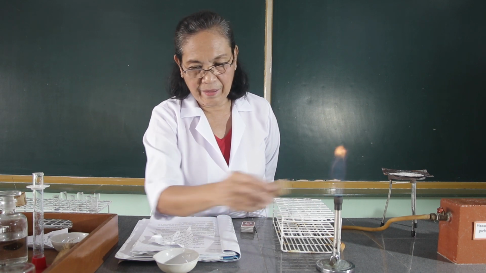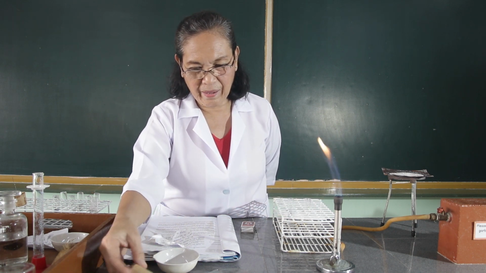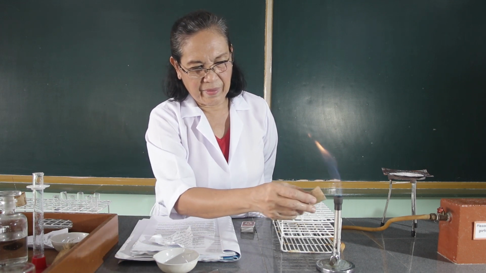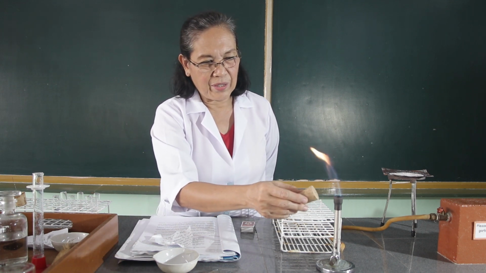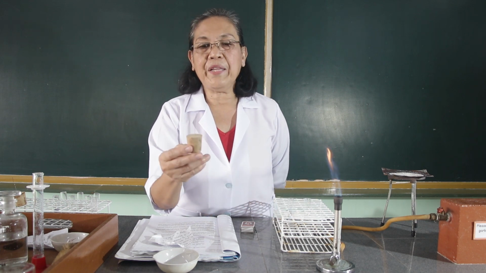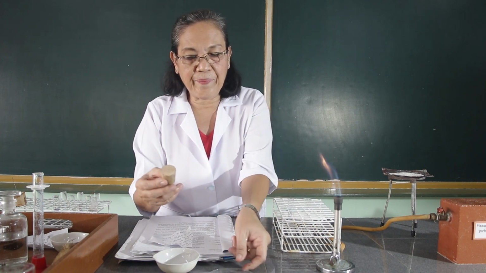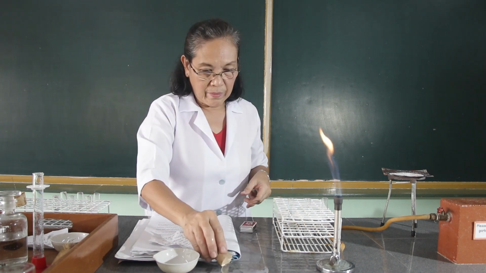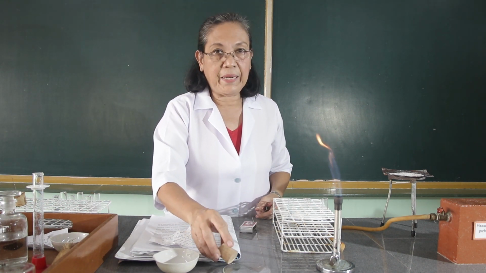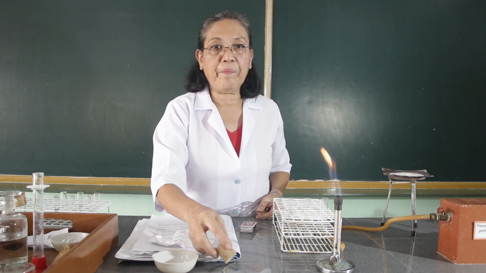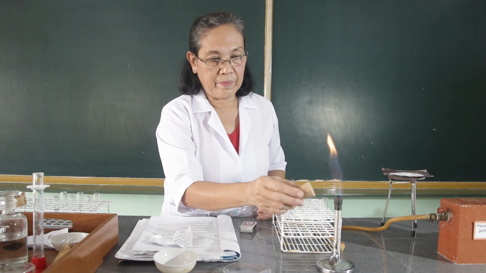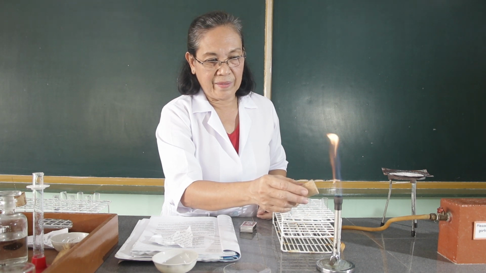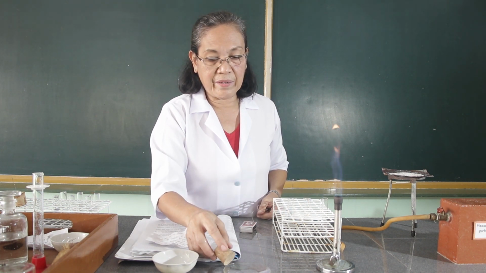Okay. Okay, I think no more. So, we will dip this nichrome wire into the ammonium carbonate solution. Please try to observe the color imparted by the flame. Red.